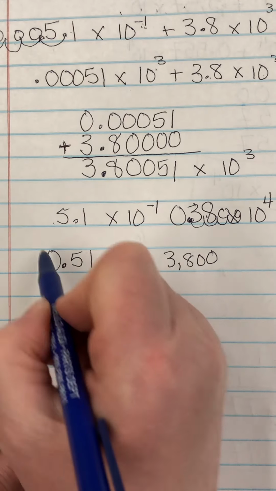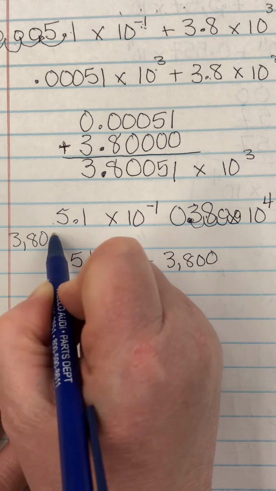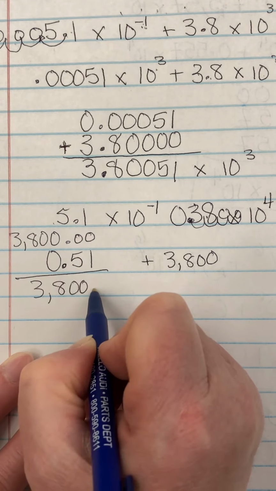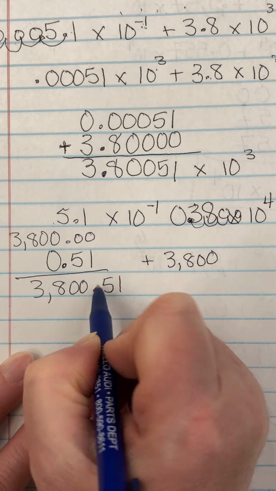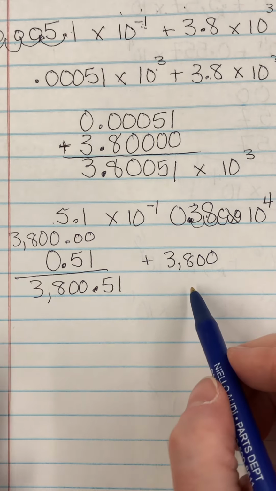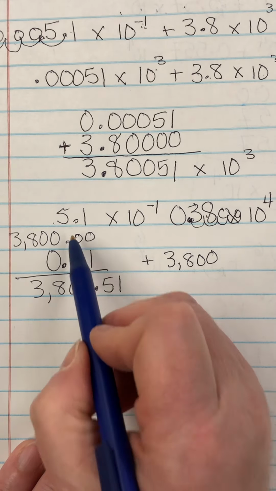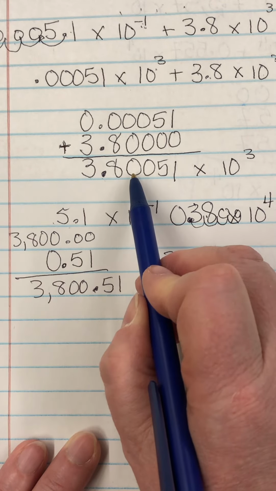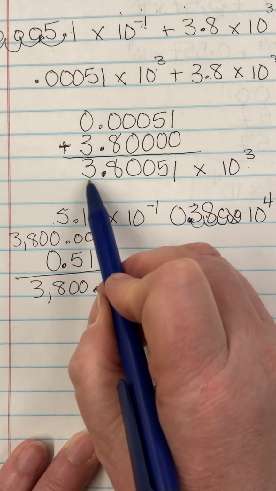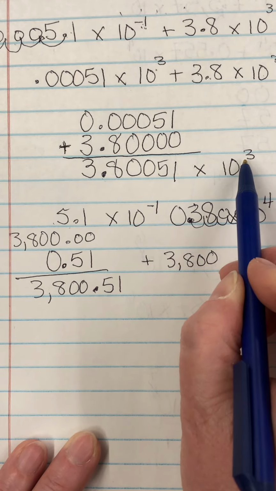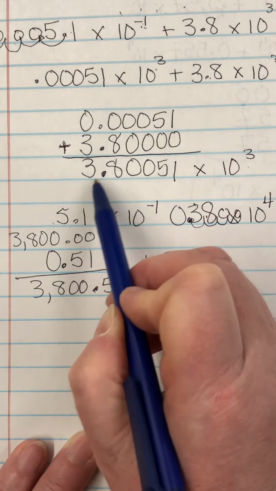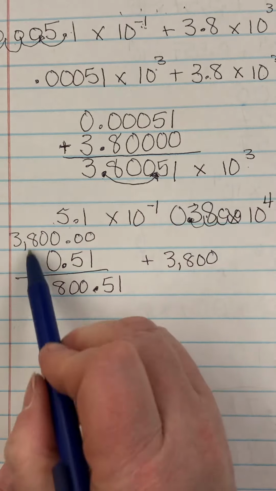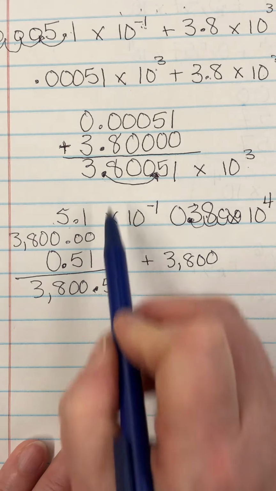So if you look at this, this will be 3,800.00. And it comes out to be 3,800.51, if you want to look at it that way, is how this would go. And that's what this is. So let's move this decimal. So this was our answer, 3.80051 times 10 to the third power. If I put it into scientific notation, I go to the right 3: 1, 2, 3, my decimal point would go from here to here, and when you just added these numbers straight, that was what you got. So that's how it matches.